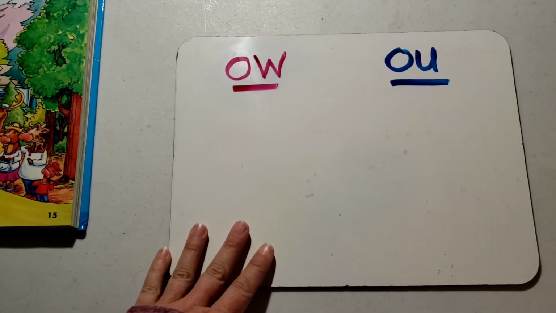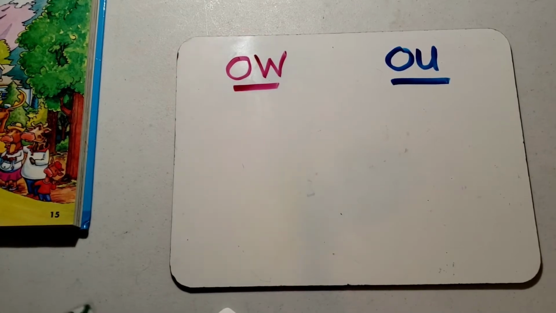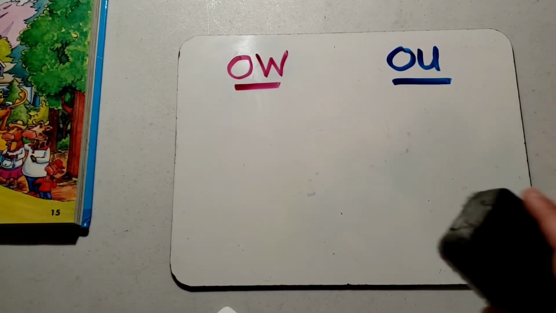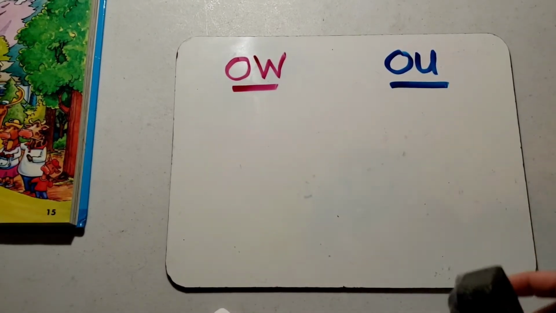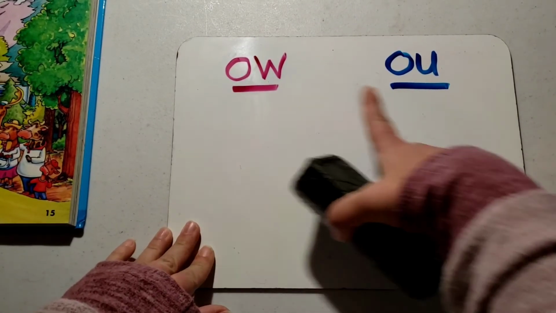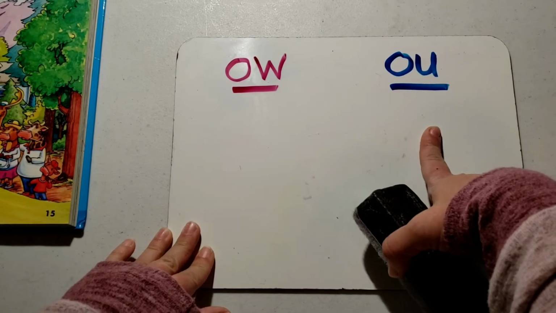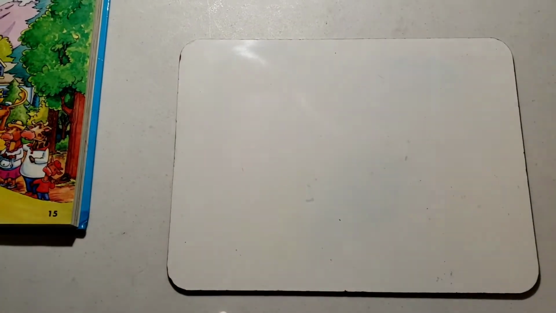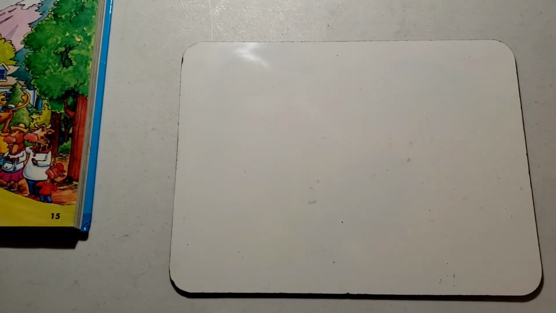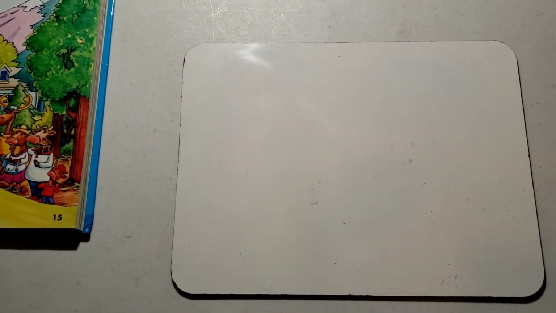He says ow. Okay. This week, our pattern, we're just going to be having O-W words, but we're going to be working with both O-W and O-U words this week and next week. But for our spelling words, we're just going to have O-W, ow words.